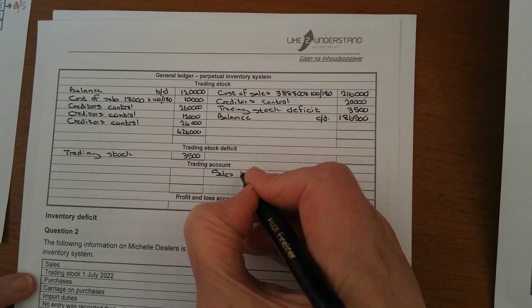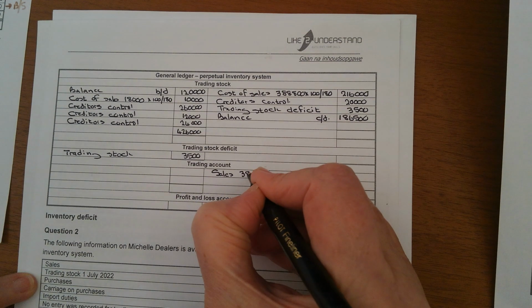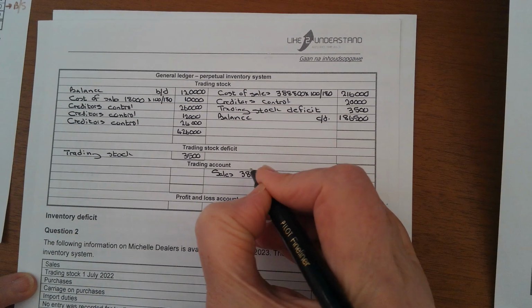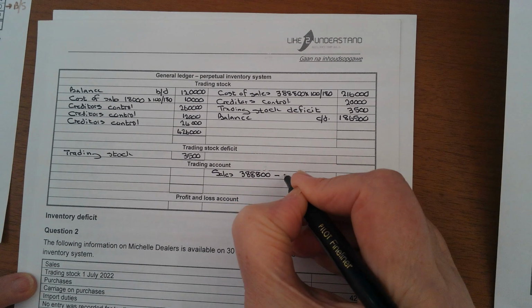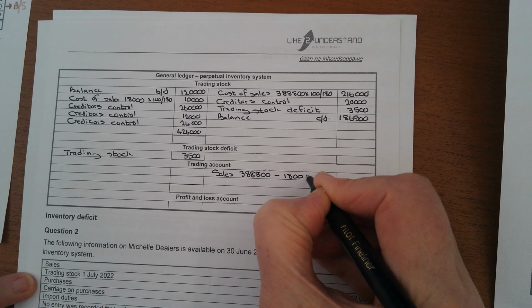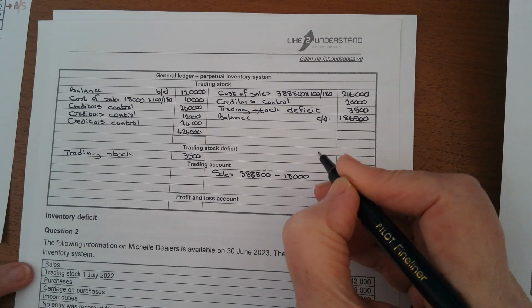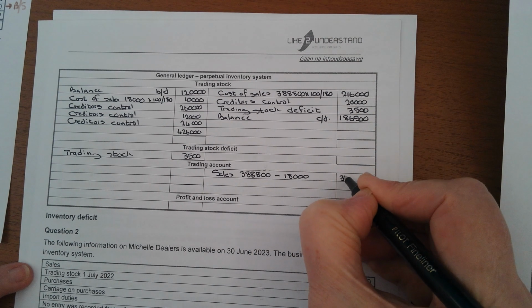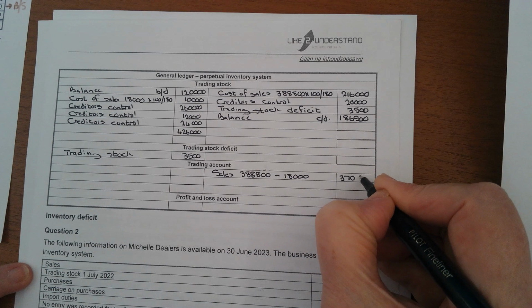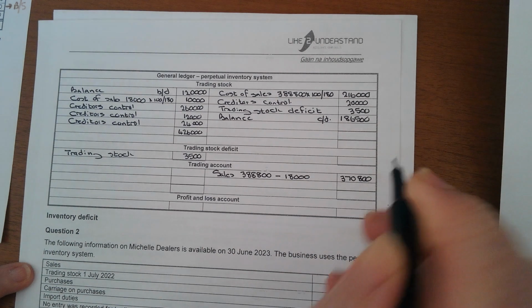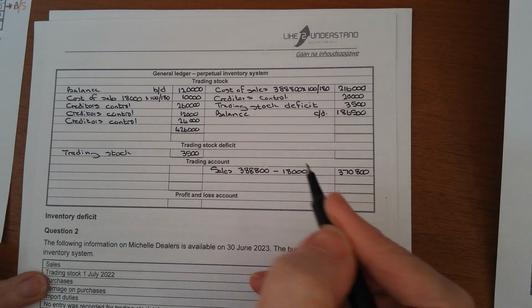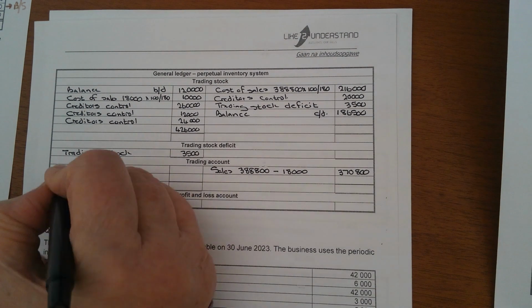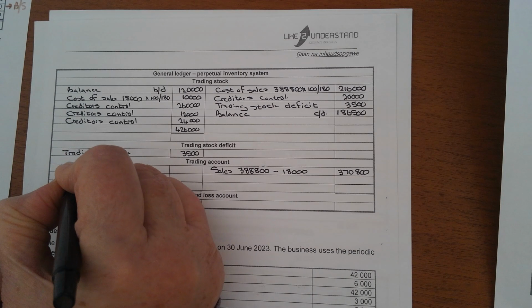So to determine what was my total sales after the returns, I will take the sales figure and I will subtract the returns of 18,000. So my total income for the year was 370,800.